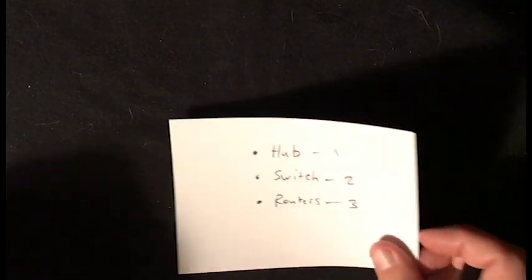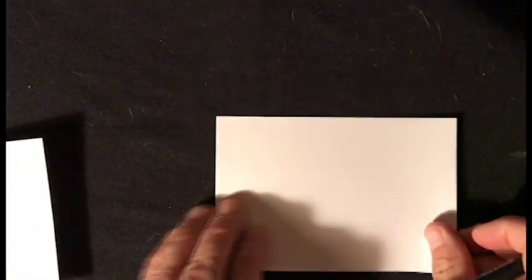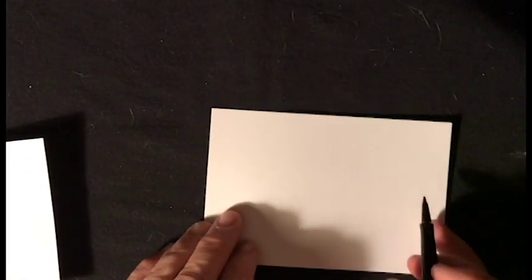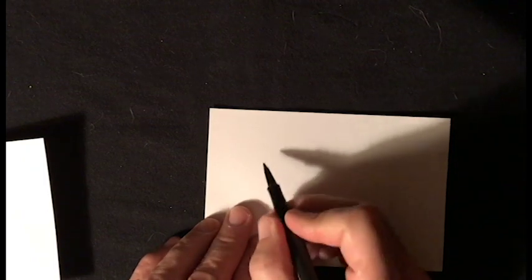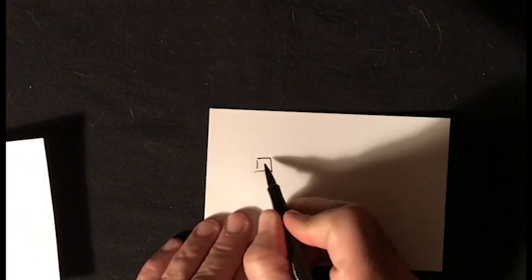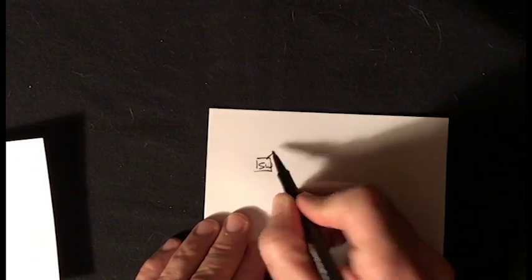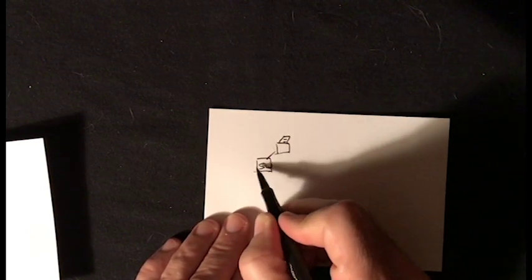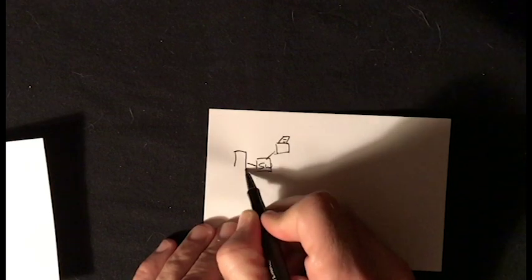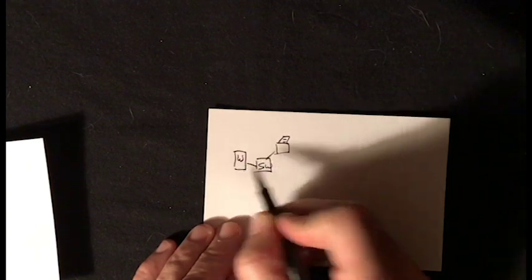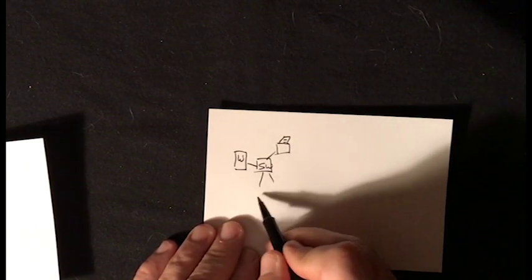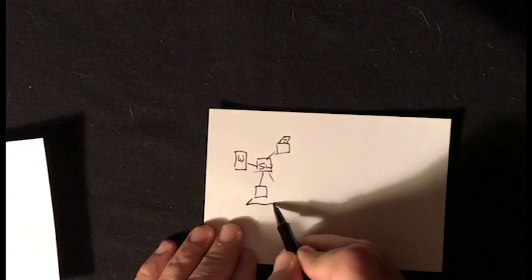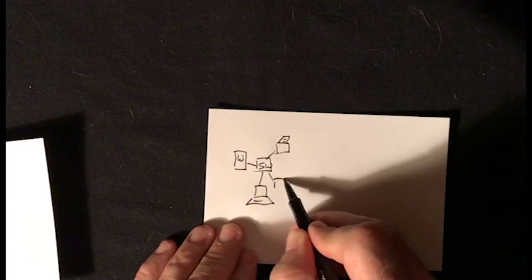So check it out. Let's say that I have a switch over here, and I'm sharing a printer, and I've got some kind of, let's just call it a web server, and then a couple of computers that use those resources.